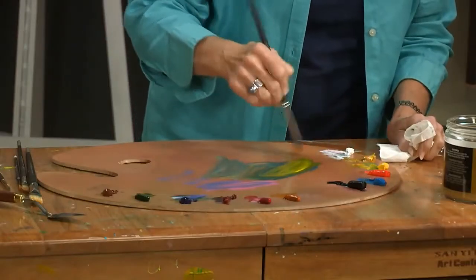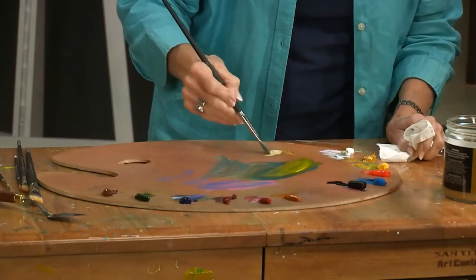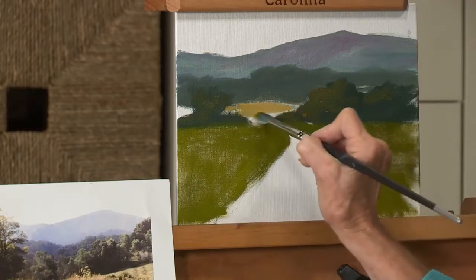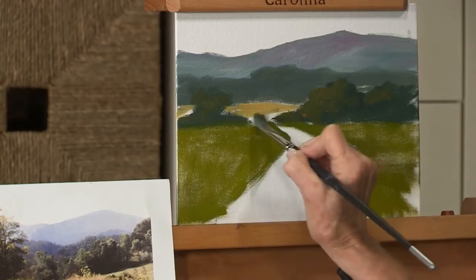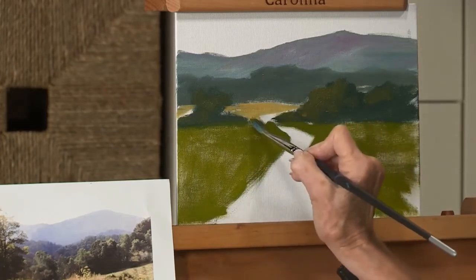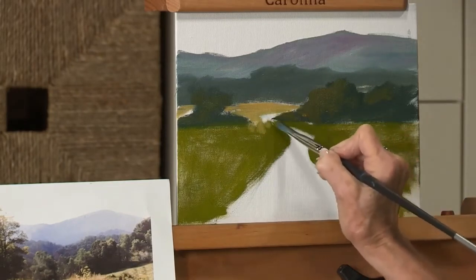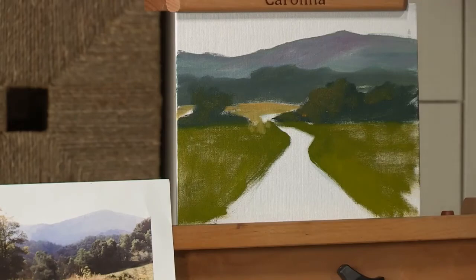And in the far distance here, let's put in a plane of ground separating those. And now you can see that road going back into the space.